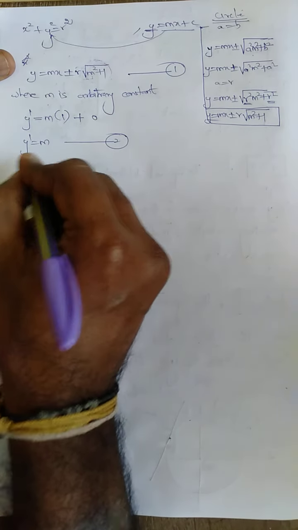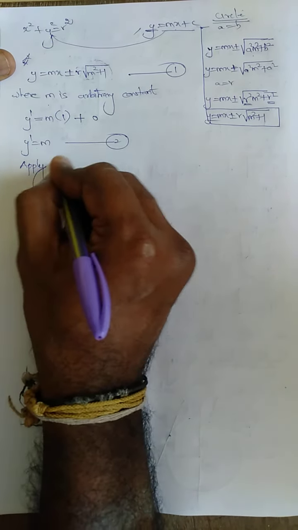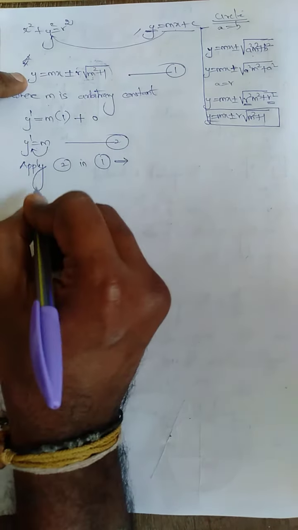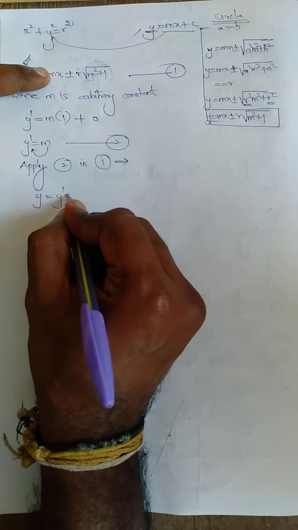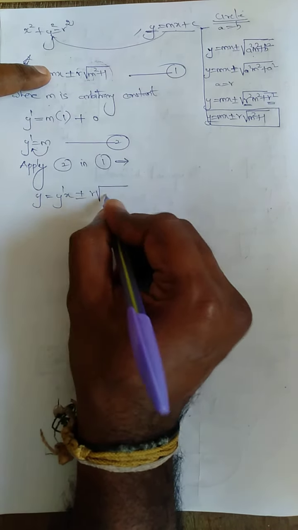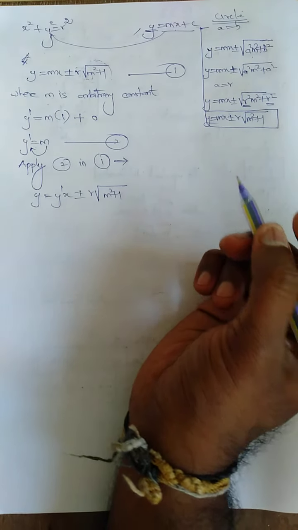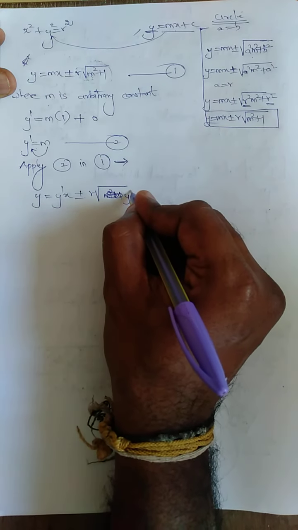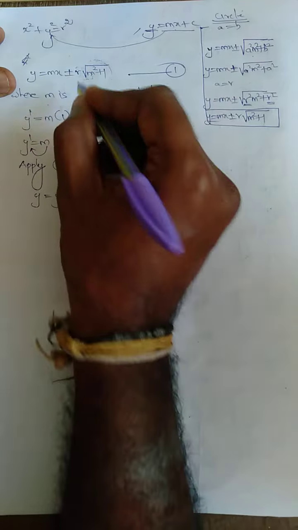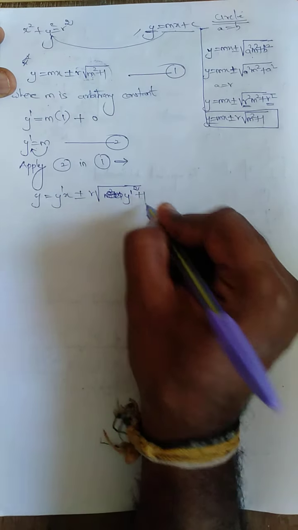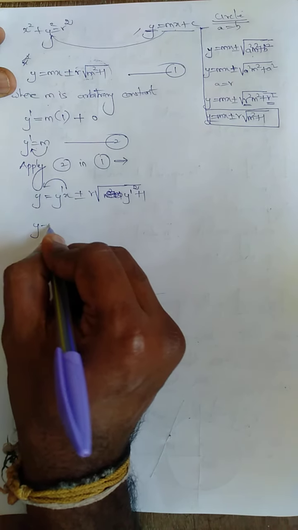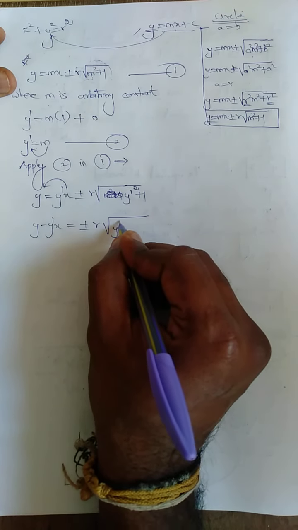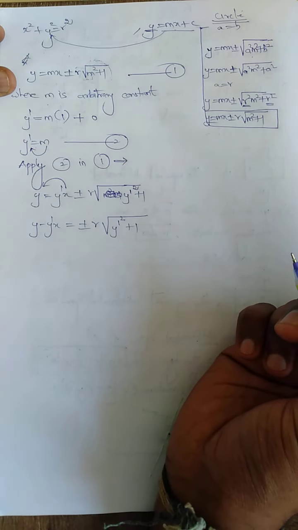So I am going to apply 2 in 1. Listen very carefully. What is m? m is nothing but y dash. So write y is equal to y dash x plus or minus r square root of y dash square plus 1, since m square is y dash square. Let this term come to this side: y minus y dash x is equal to plus or minus r square root of y dash square plus 1.